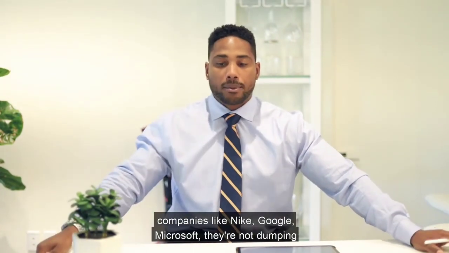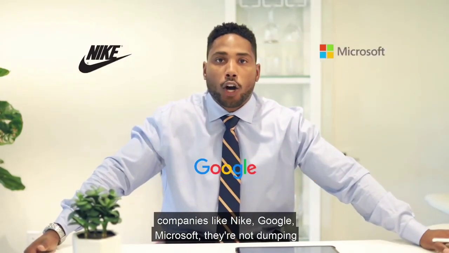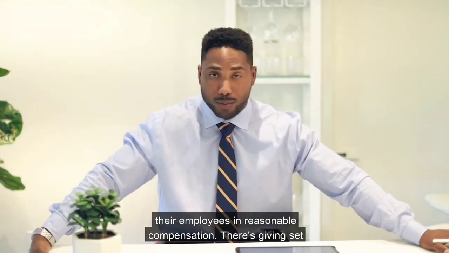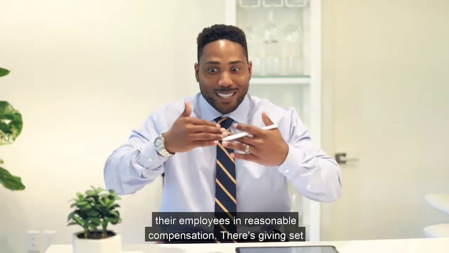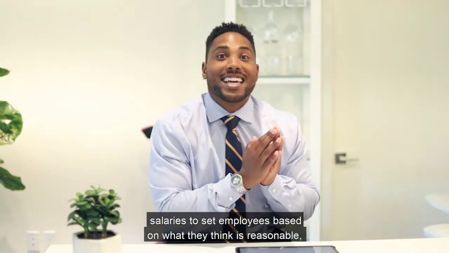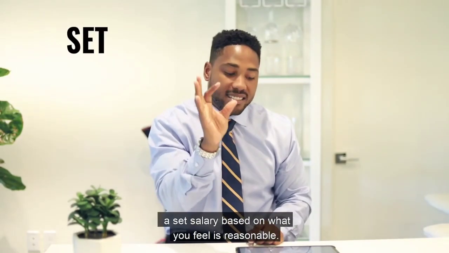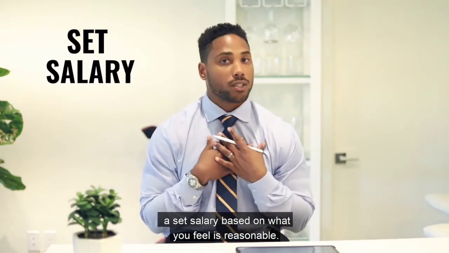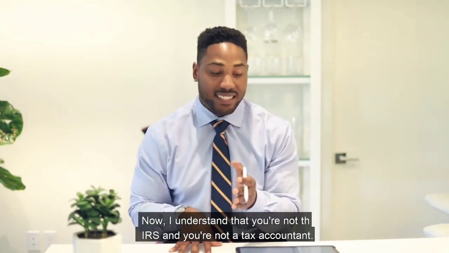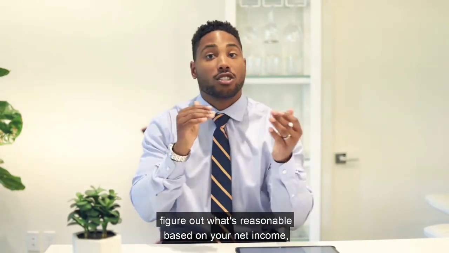When you think about companies like Nike, Google, Microsoft, they're not dumping all of the money that they have in their bank accounts out to their employees in reasonable compensation. They're giving set salaries to set employees based on what they think is reasonable. Just like you're gonna give yourself inside of your S corporation a set salary based on what you feel is reasonable. Now, I understand that you're not the IRS and you're not a tax accountant, so this is where you need to partner with one to figure out what's reasonable based on your net income.